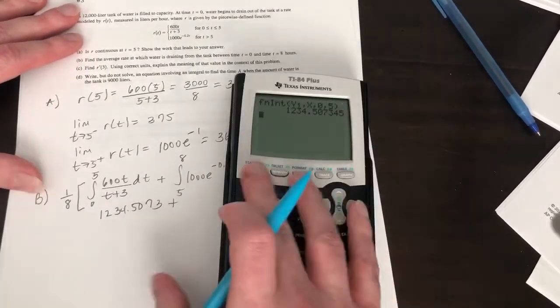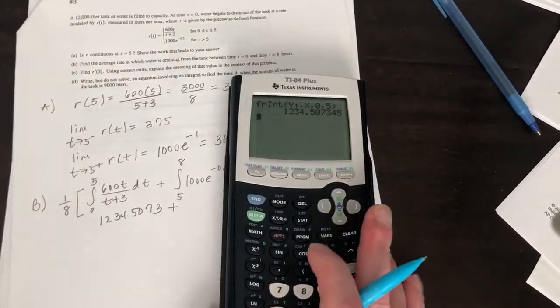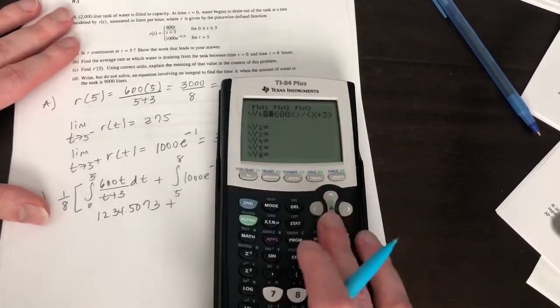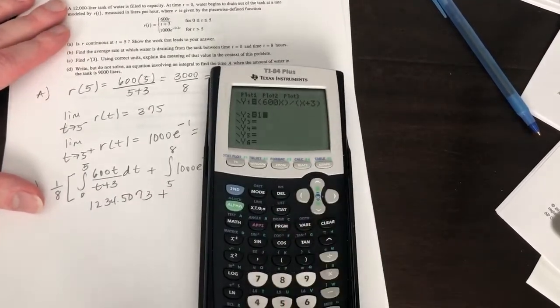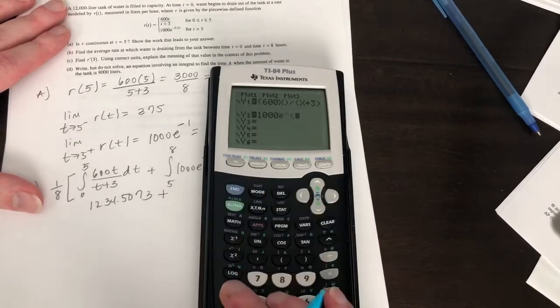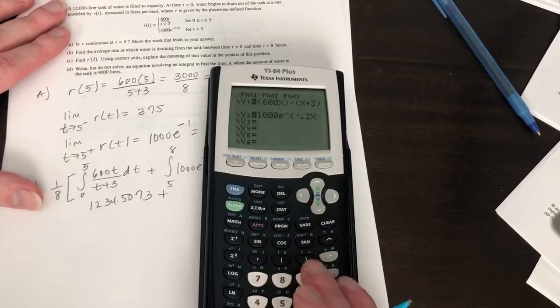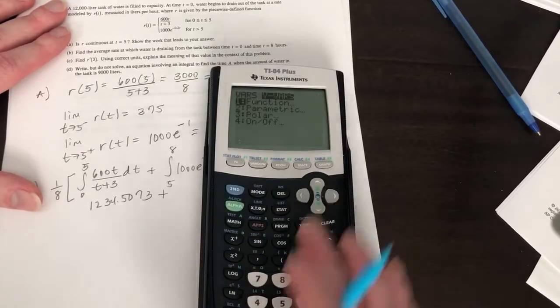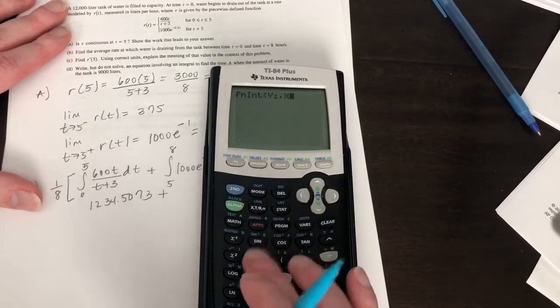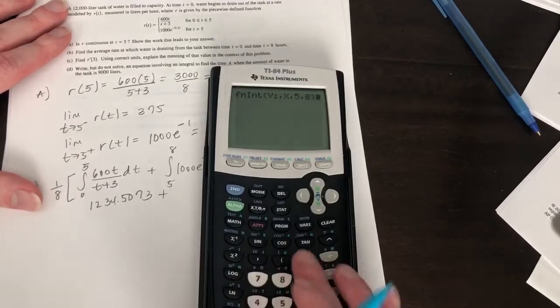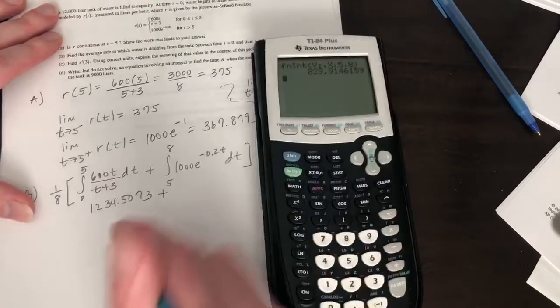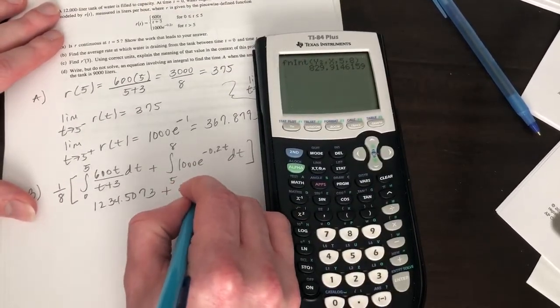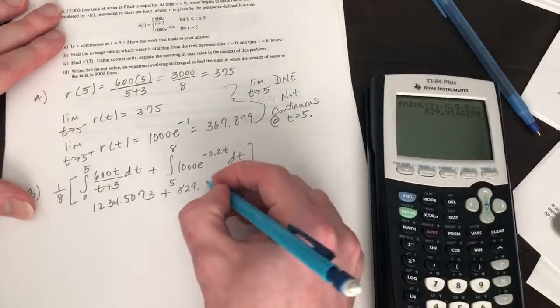And then I'm going to put the other one in y2. So math 9 vars y2, and we're going to go from 5 to 8. So we get 829.5 0.9146.